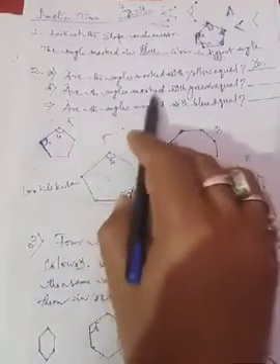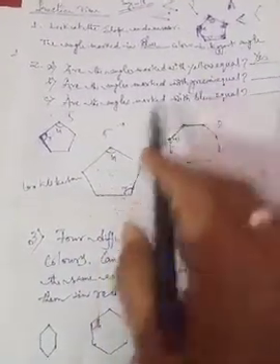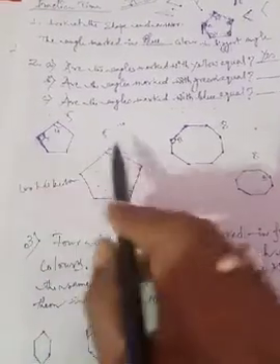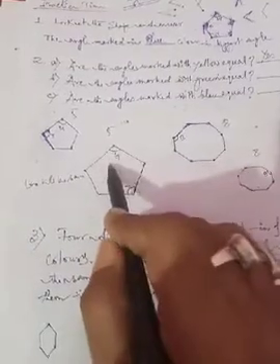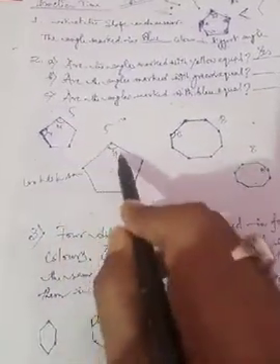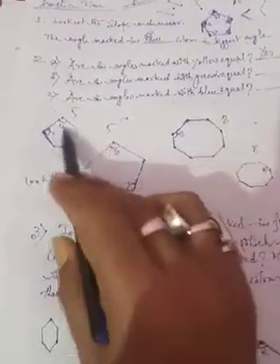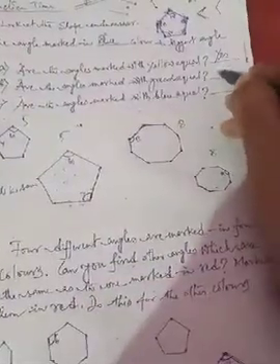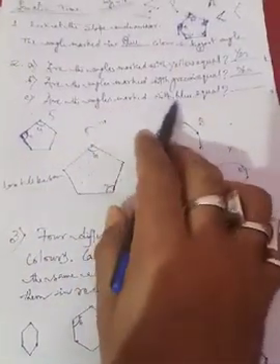Next, are the angles marked with green equal? So green is there and green is there. The same logic we are using, that these two shapes look the same. In this shape sides are equal, in this shape sides are also equal. If sides are equal, then angles are also equal. Okay, so we can write yes.